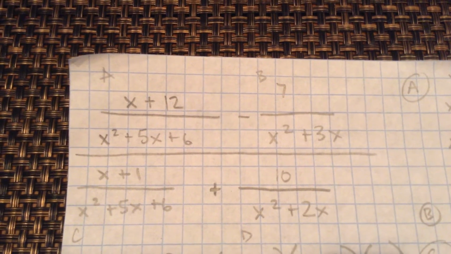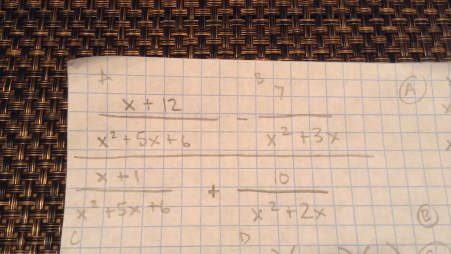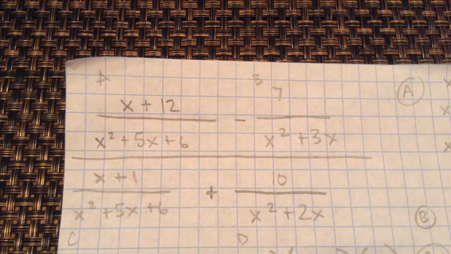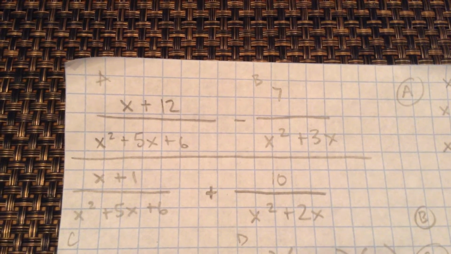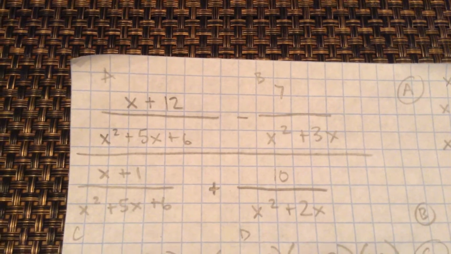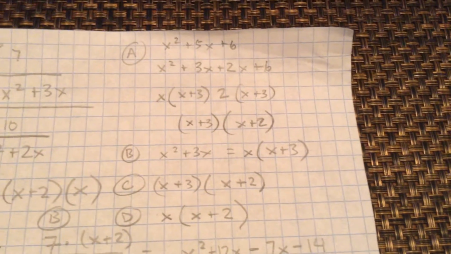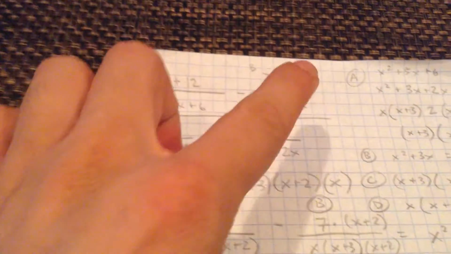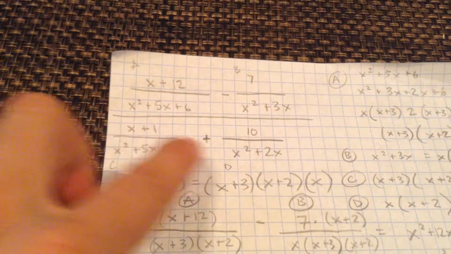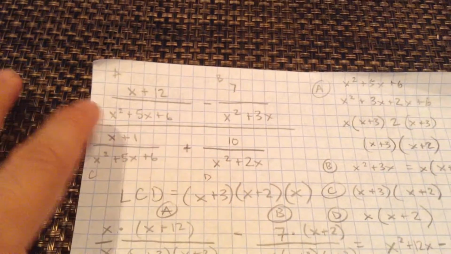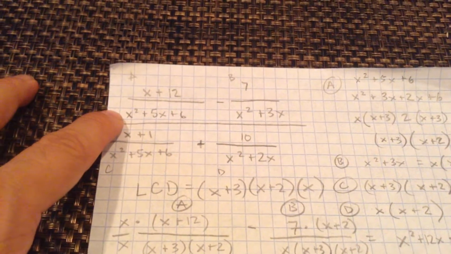So we want to first start factoring everything out to make sure that we have variables that are alike, and we can find our least common denominator. So I pretty much broke it down on this side right here. I labeled them as A, B, C, and D. So let's focus on the denominator of A.